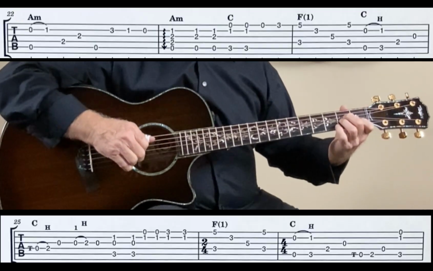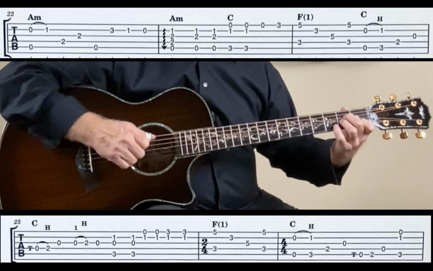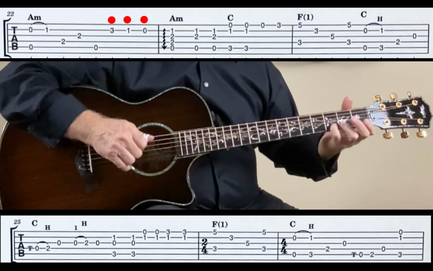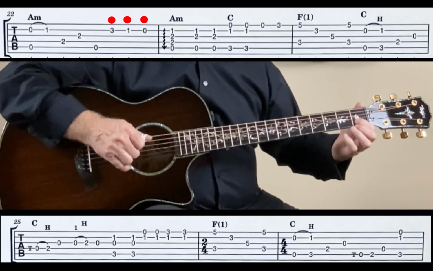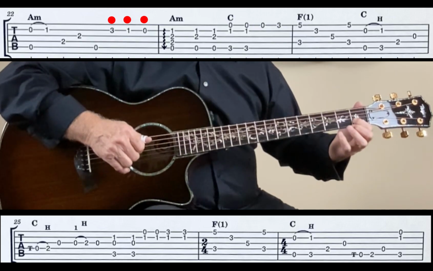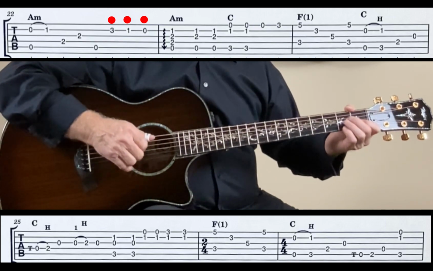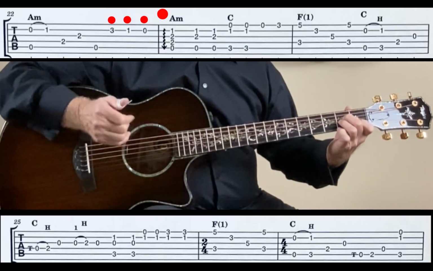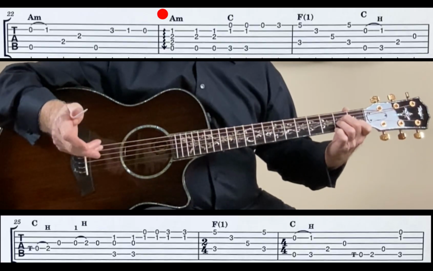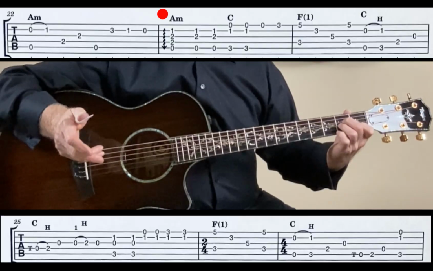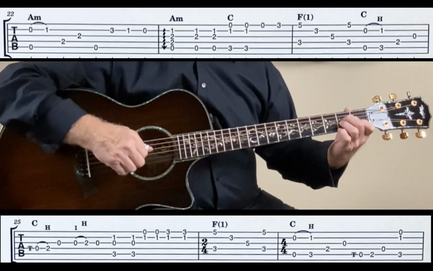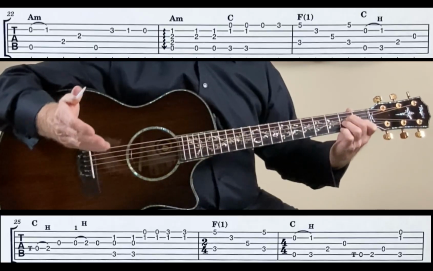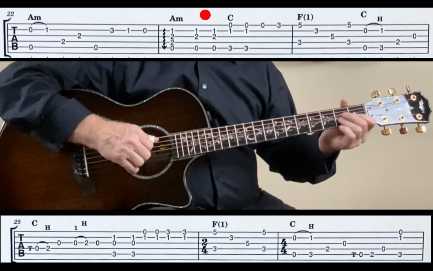And I'll just do that A minor. I do a lot with my pinky, I'm going to go on 3rd fret on the 2nd string, down to the 1st fret, 2nd string, and then open. And back on the chord, okay? So doing that, and then we're going to go into measure 23. We're going to split that A minor and C, okay?